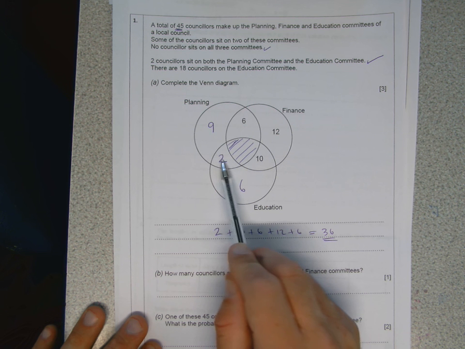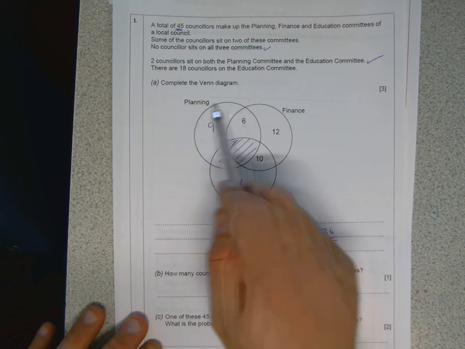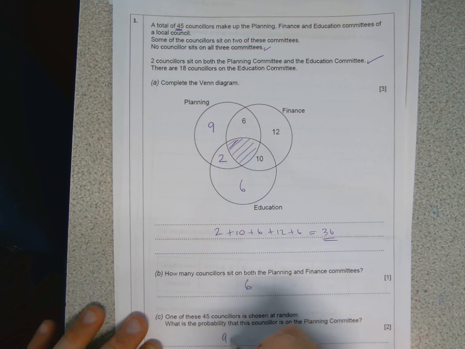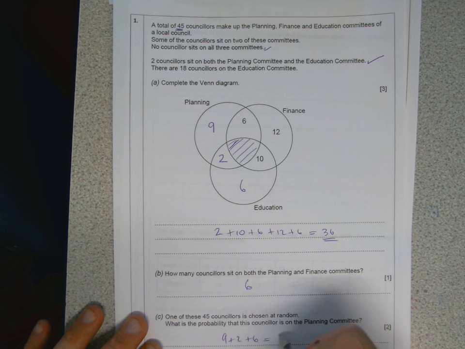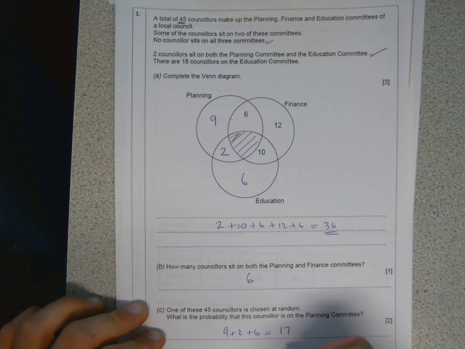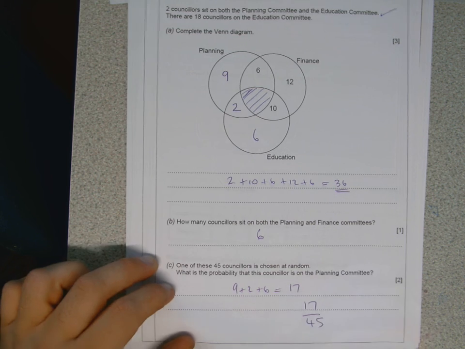All those 2 there, they're also on the planning committee, okay? The fact that there's 2 there just shows that those particular people are also on education as well. So in total, in terms of planning, you've got 9 plus 2 plus 6, okay, which is 17. So you've got 17 people on the planning. Probability will be 17 then out of 45. So there's your answer.